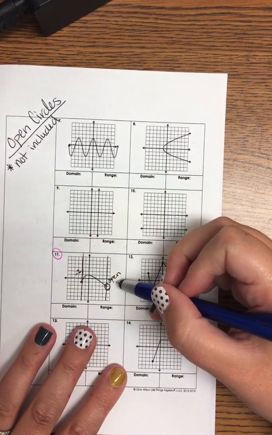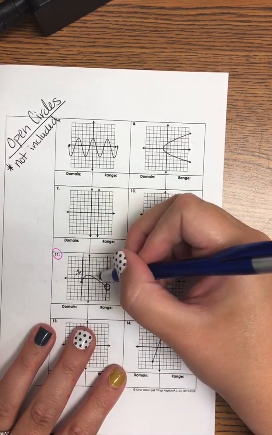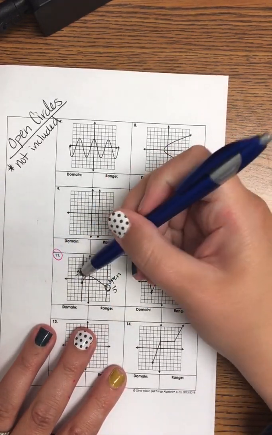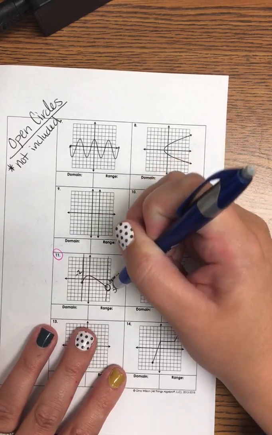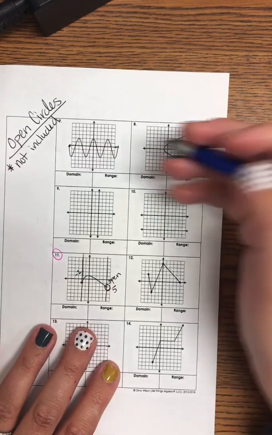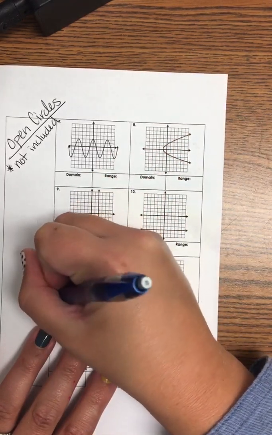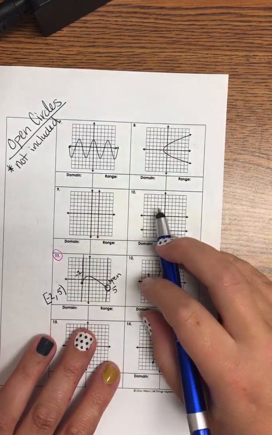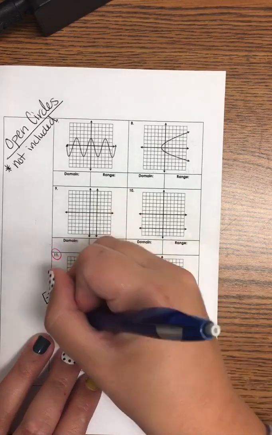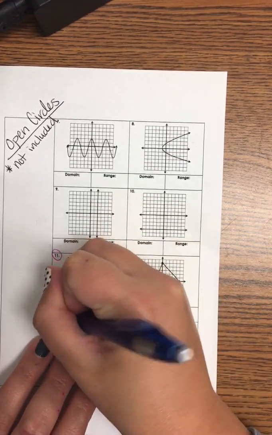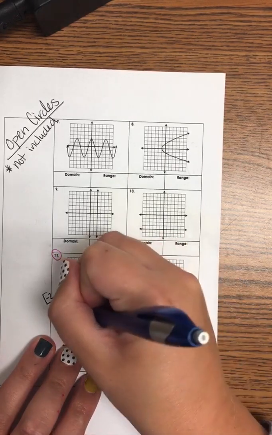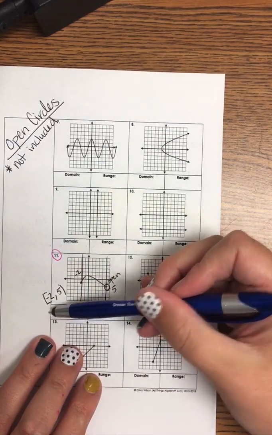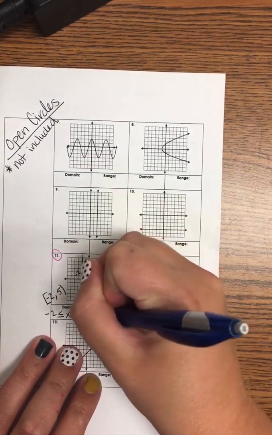So open means it's not included, but the number is 1, 2, 3, 4, 5. So we're going from -2 to 5, where 5 is not included. So if we used interval notation, it would have a bracket at -2 and a parentheses at 5. If we use the inequalities notation, remember we have an x in the middle, it would be a less than or equal to on the left side, and then a less than without the equal to on the right. Because remember, we go from the smallest number to the highest, so it's -2 to 5.